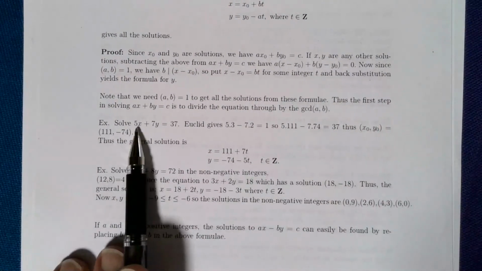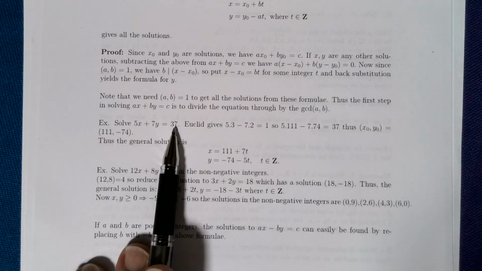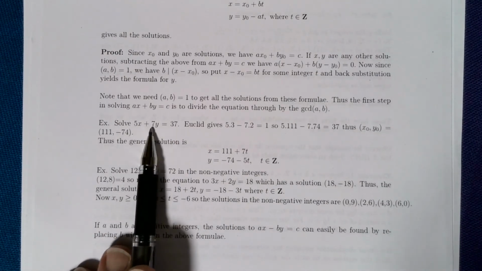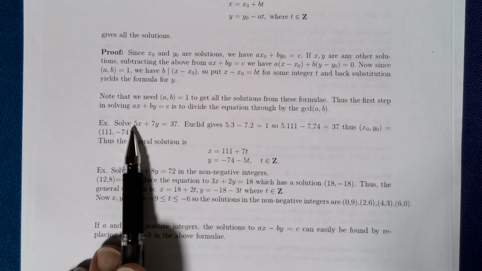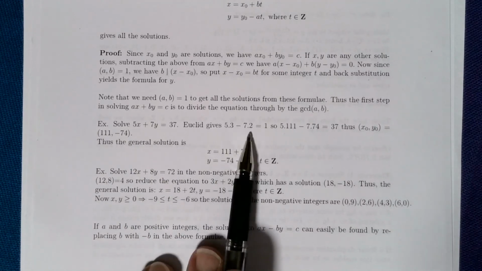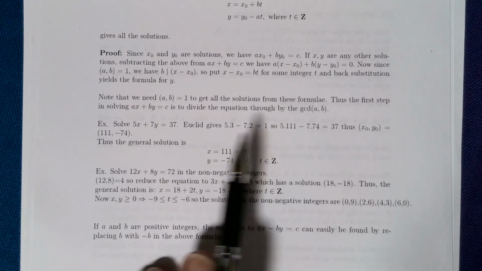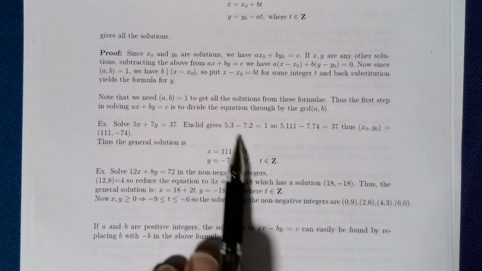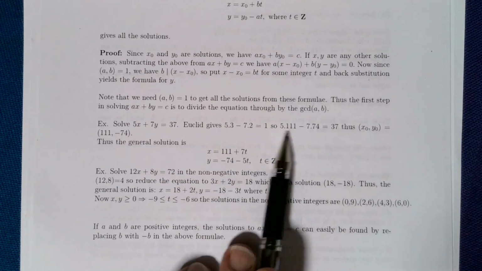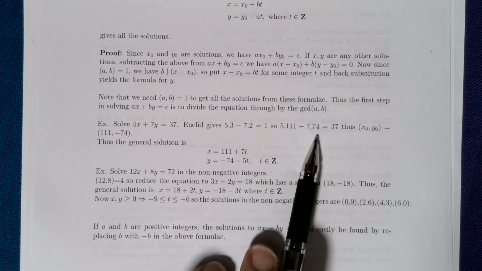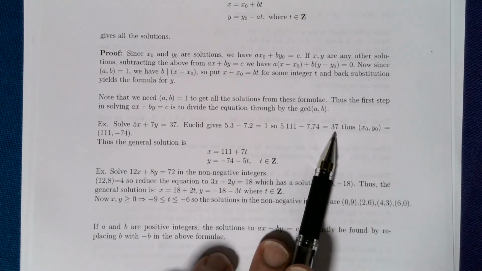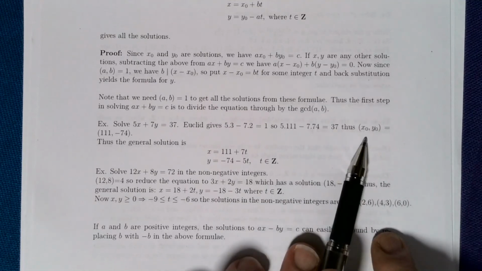So I'm going to solve this one here, and again Euclid's algorithm here. The GCD of 5 and 7 is 1, so I need to write 1 as an integer linear combination of 5 and 7, and Euclid gives 15 minus 14 as 1. So I multiply both sides by 37 now. So we multiply 3 by 37 to get 111, and 2 by 37 is 74. It's 37 here, and from there I can read off my x0, y0.